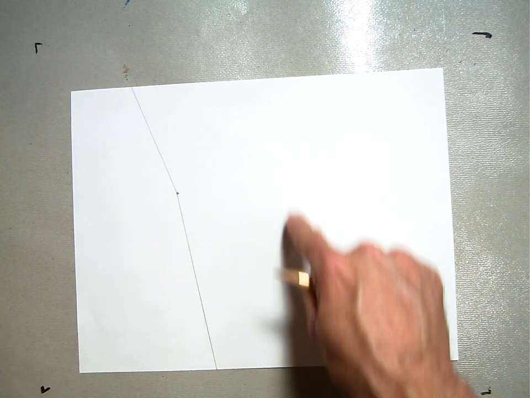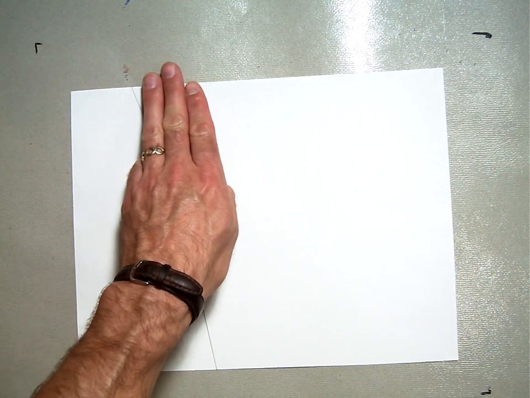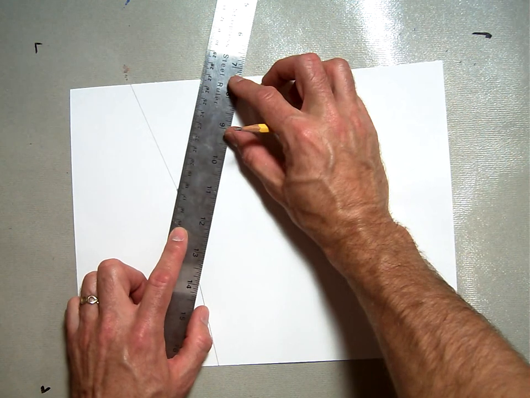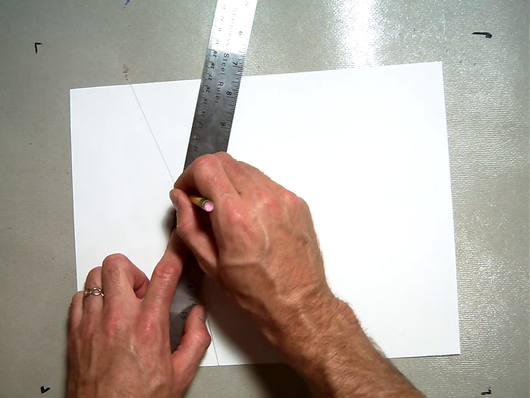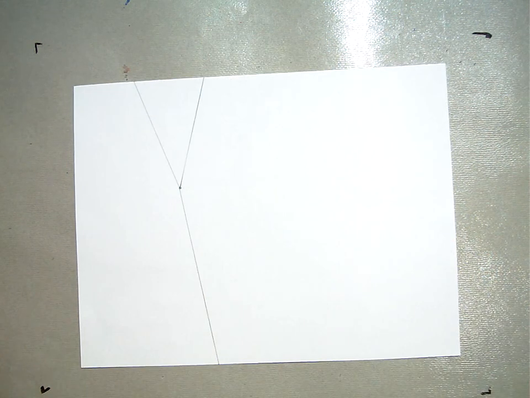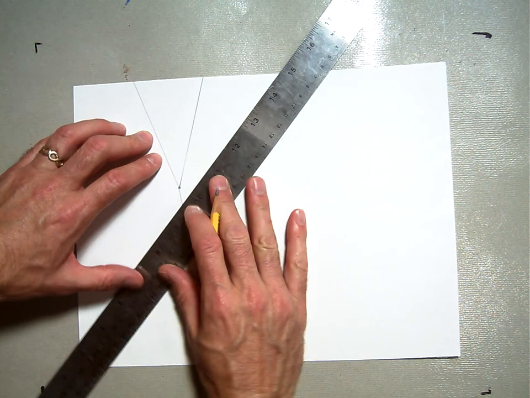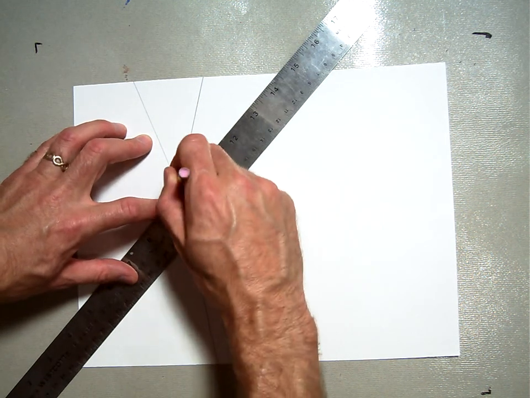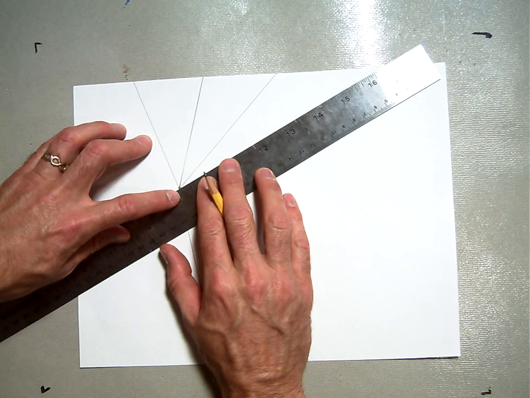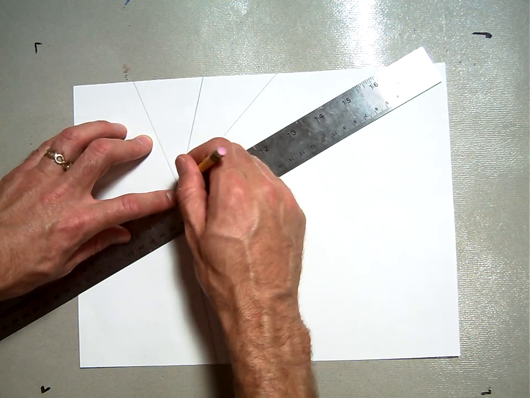So within this space, I'm going to give myself 3 to 4 finger widths in between each line. I'm just going to start at the point of the center and draw out to the edge of the paper. Okay, and you can just repeat diagonal straight lines from the center out to the edge.